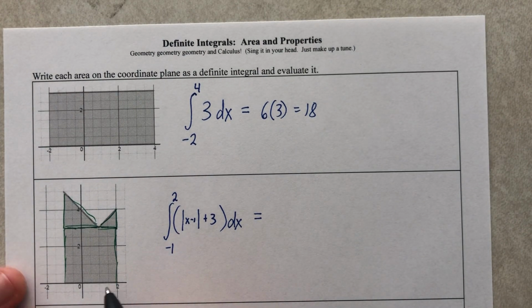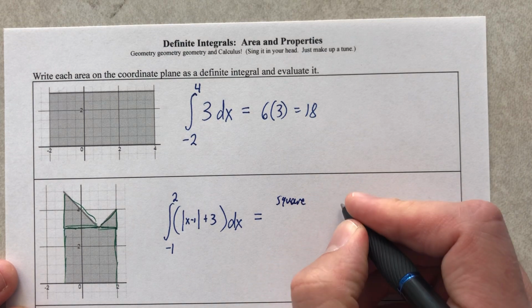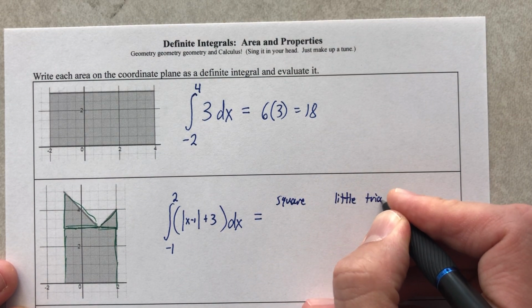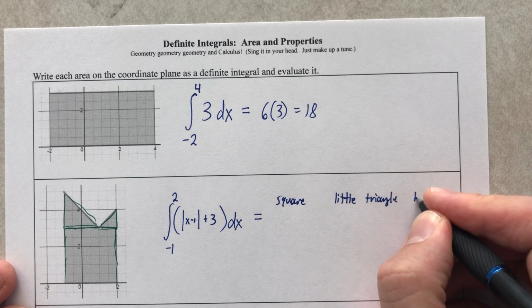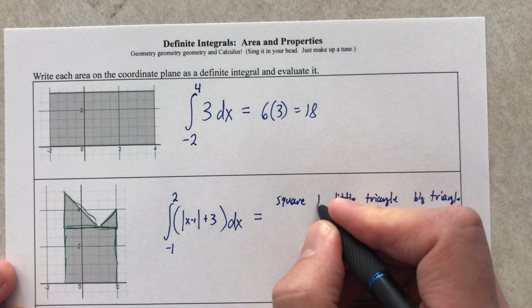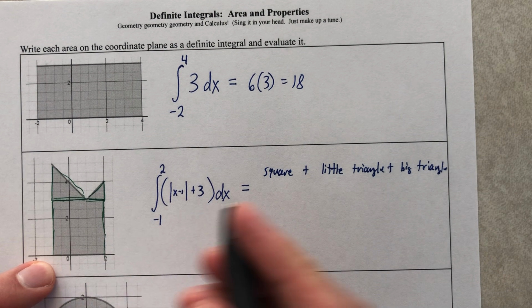So, square and 2 triangles. I'm just going to write square, and then little triangle, and then big triangle. Abbreviate all you want. Square plus little triangle plus big triangle. And so the area of the square is 3 times 3.